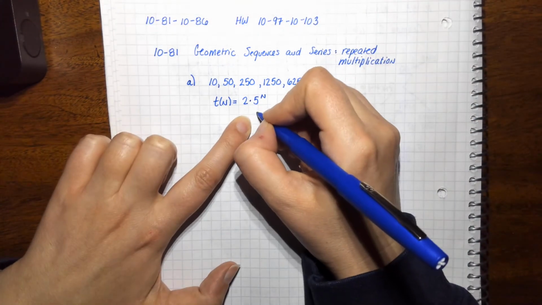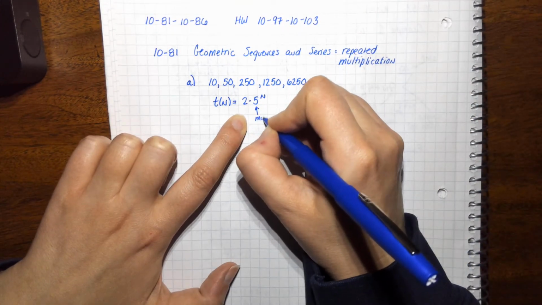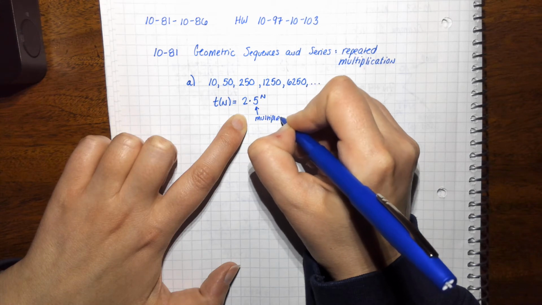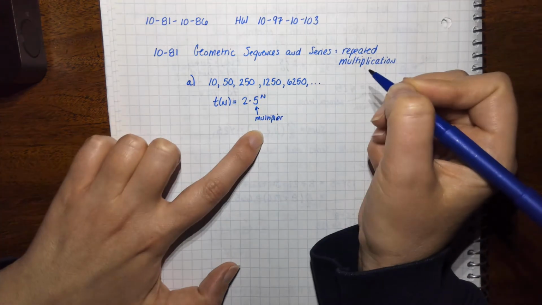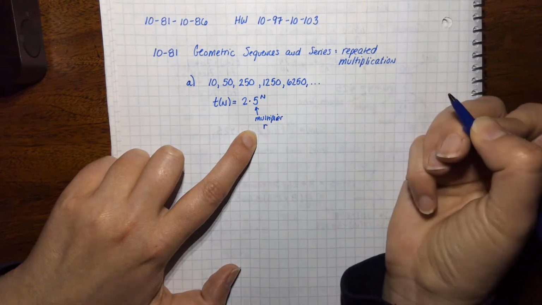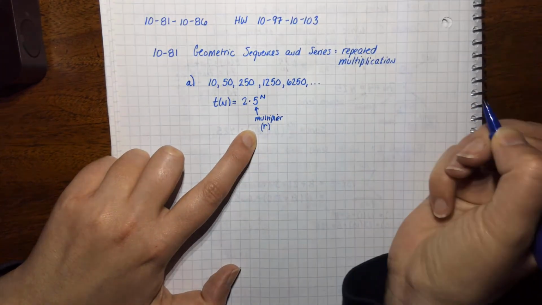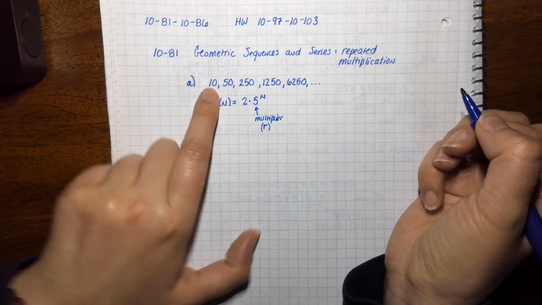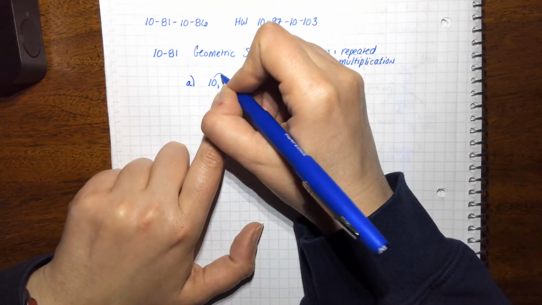The 5 is the multiplier, and in geometric sequences and series we call that r, for the word ratio. In this one you can easily tell that they are multiplying by 5. If you can't easily tell, you can always find r by taking the second term divided by the first term.